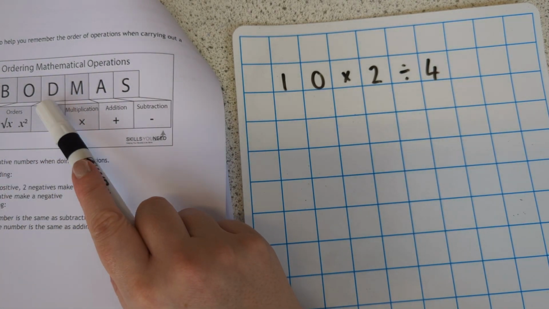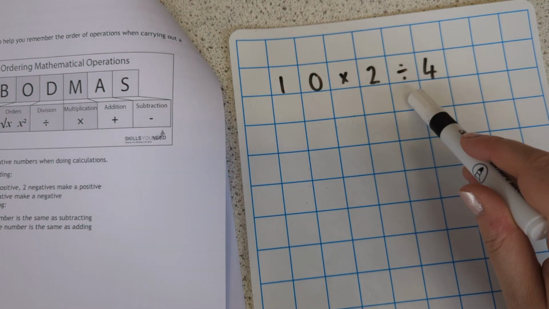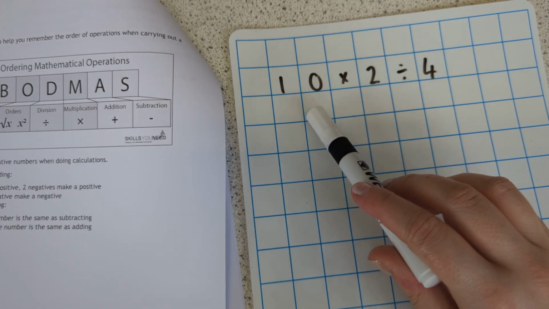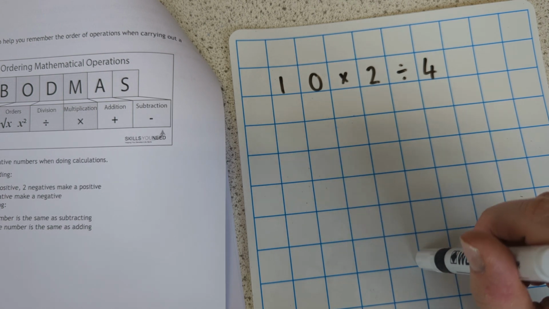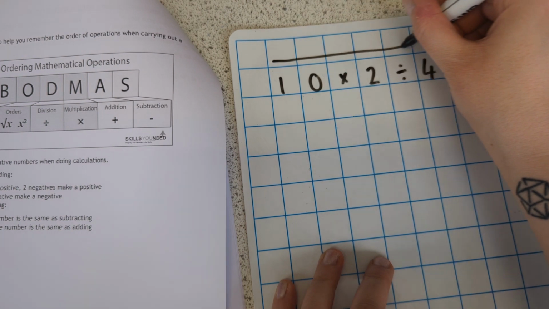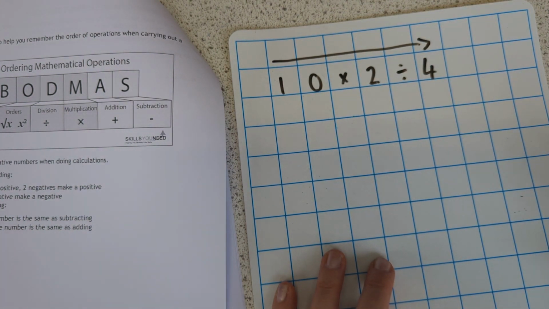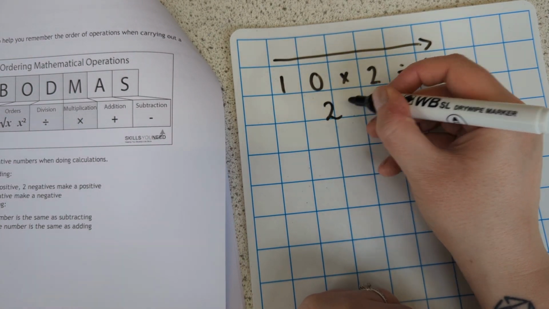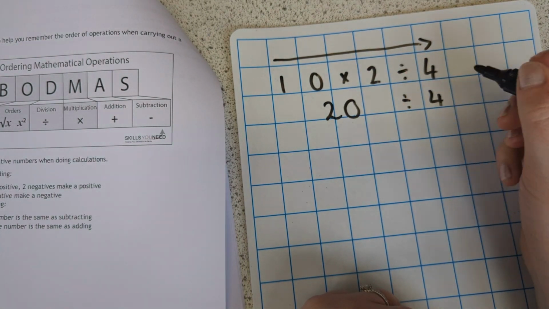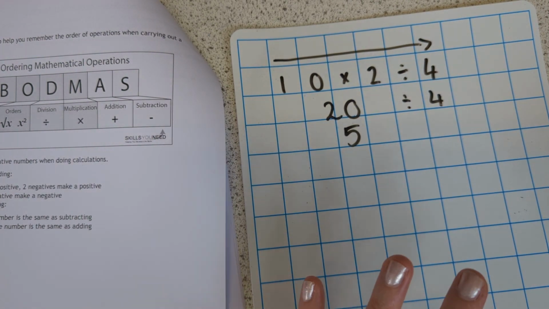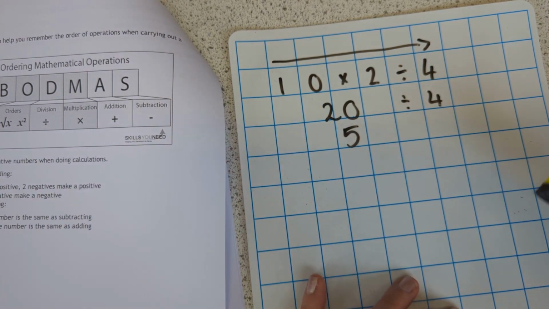I know that the D comes first, but you do not do the division first, then the multiplying, because division and multiplying are a team, okay? If you have multiple divisions and multiplying in your sum, always just move from left to right like you would when you're reading, okay? So in this one, you would do 10 times 2, which is 20, then divide by 4, which is 5, okay?